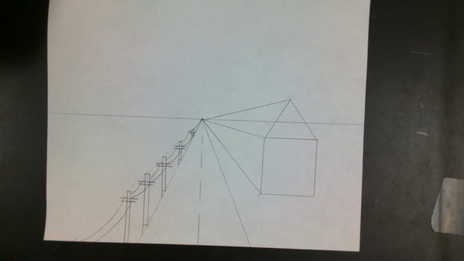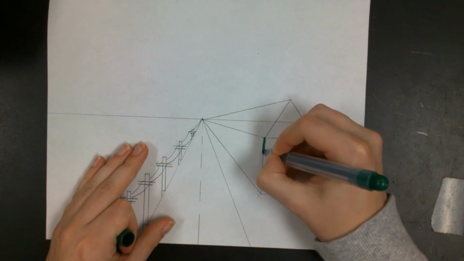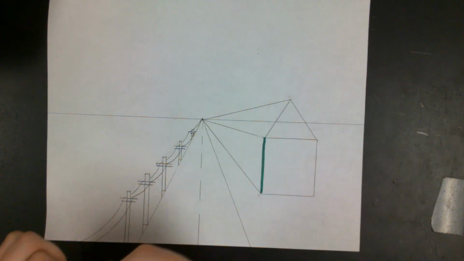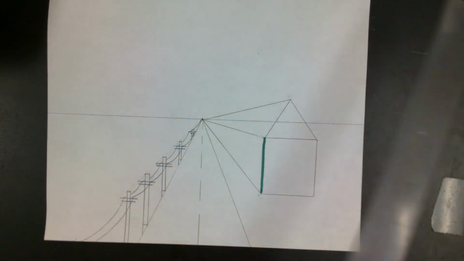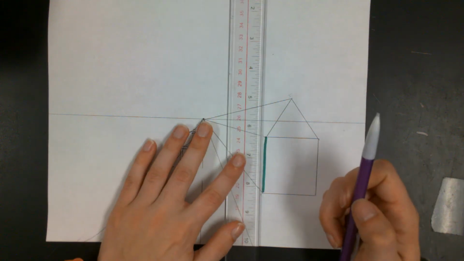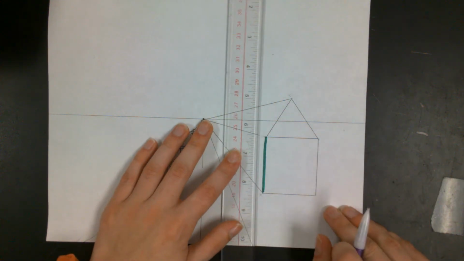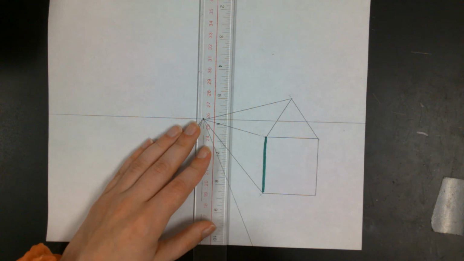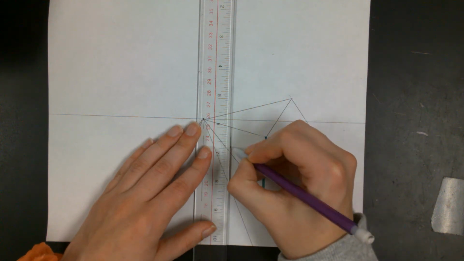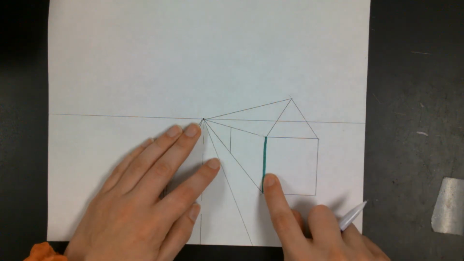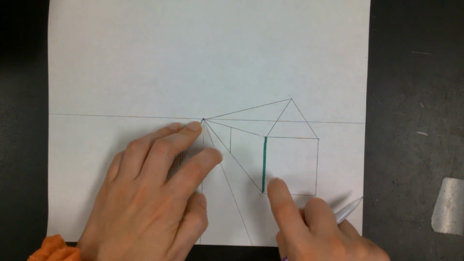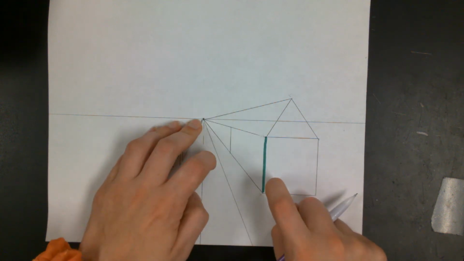So what you're going to do is, I'm going to get a Sharpie to show you, or a marker. I'm going to push my ruler up against this line right here to make sure it's vertical. So I'm going to push my ruler up right here. I'm going to pull it down until I like the length of my house, and then I'm going to draw a line. You want this line and this line to be parallel, so going the same direction.